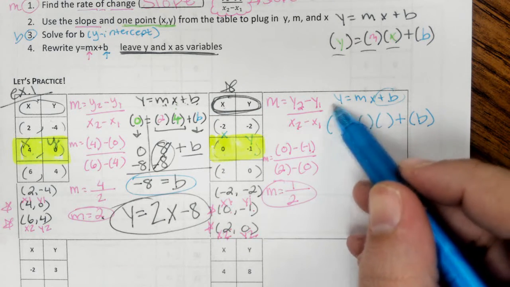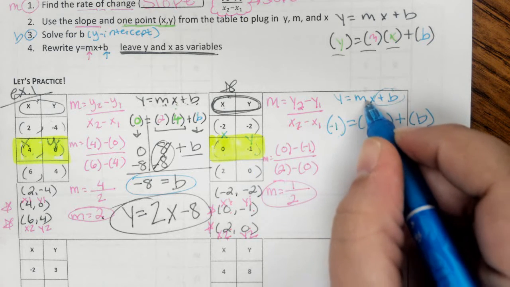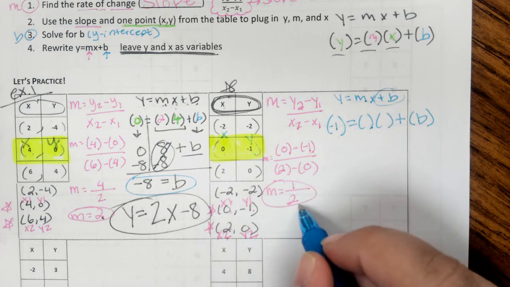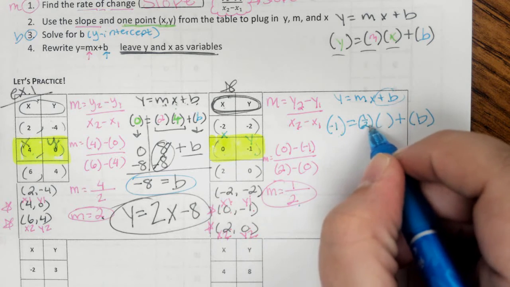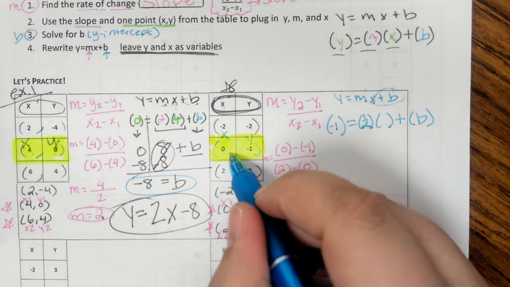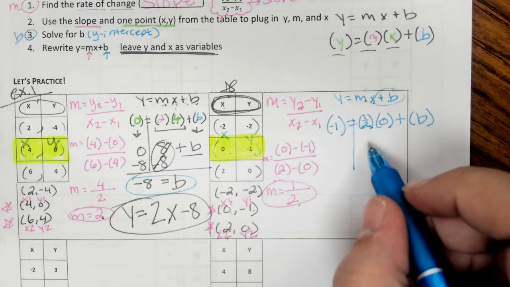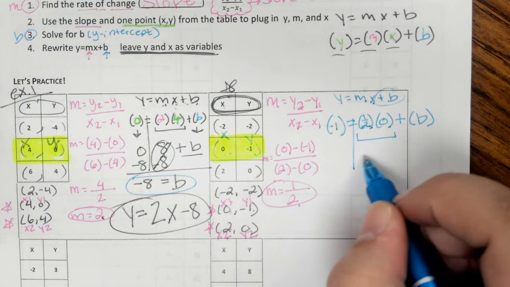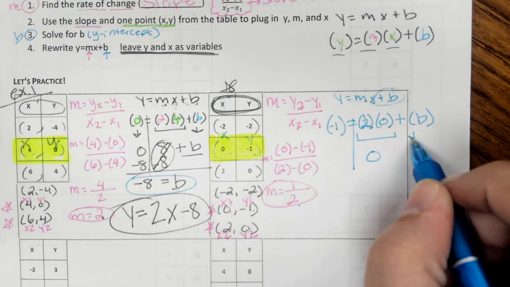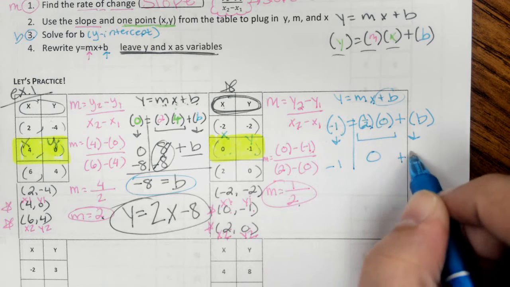This bubble is in place of y. y is negative 1. This bubble is in place of m. We solved m and got 1/2. This bubble is in place of x, and x is 0. And then I have plus b. Well, 1/2 times 0 is 0. Drop down everything else. Negative 1 and plus b.